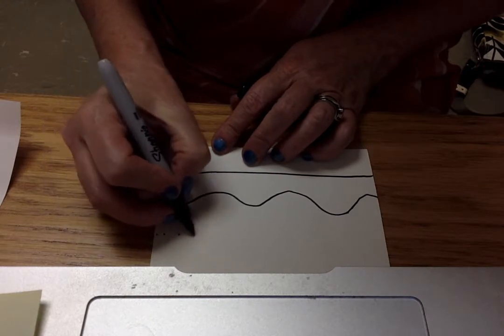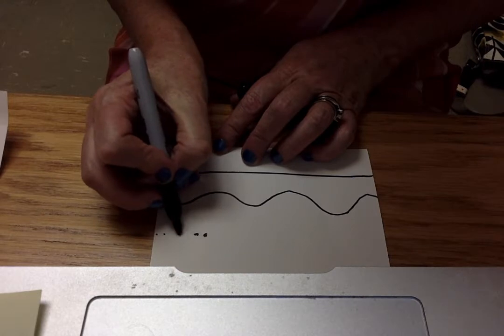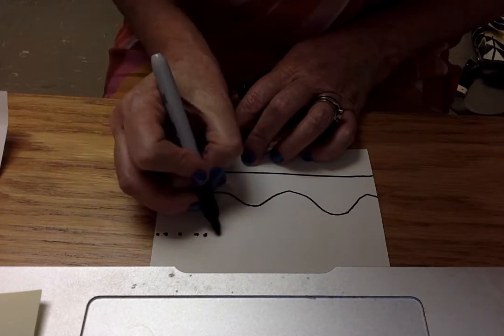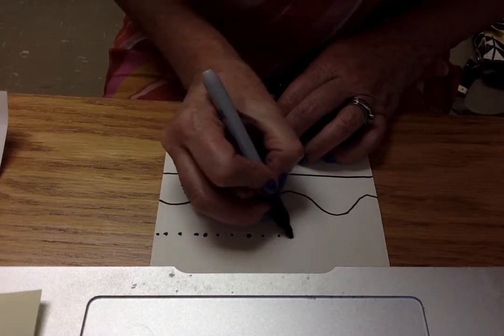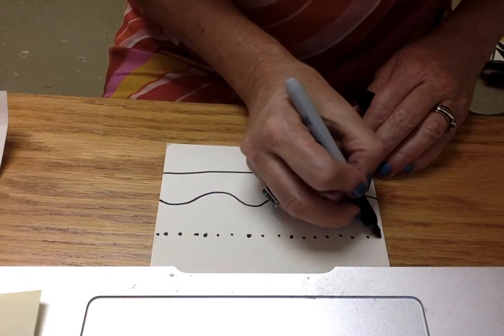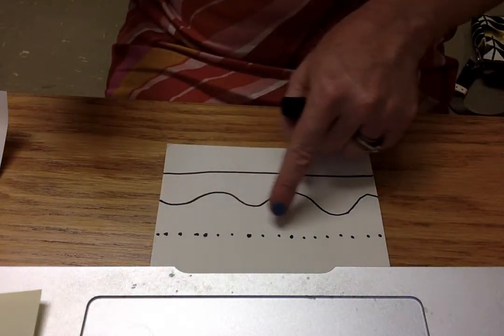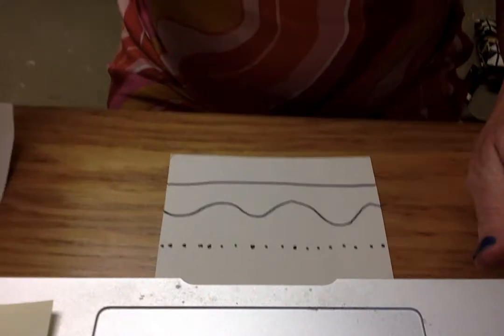Dot, dot, dot, dot, dot. They don't have to be exactly the same distance apart. They can be fat dots, they can be little dots, they can be a combination. And I'm going to go all the way across to the other side. There's my dotted line. Terrific. Now, another line that we saw in the book was a zigzag line.